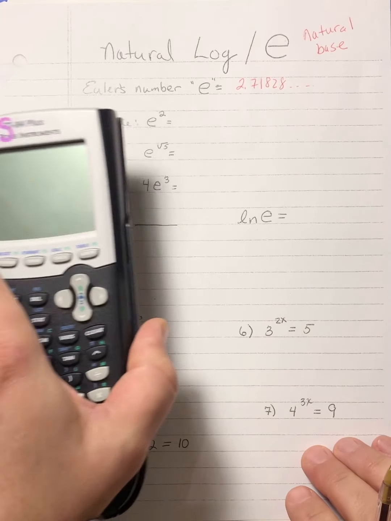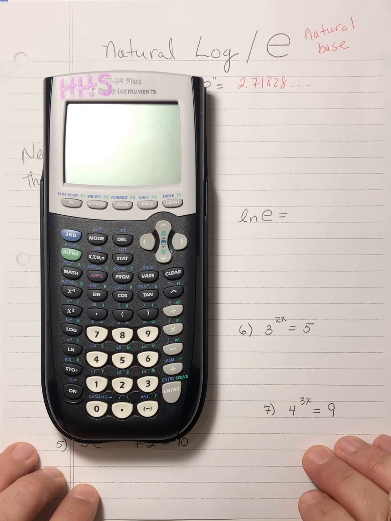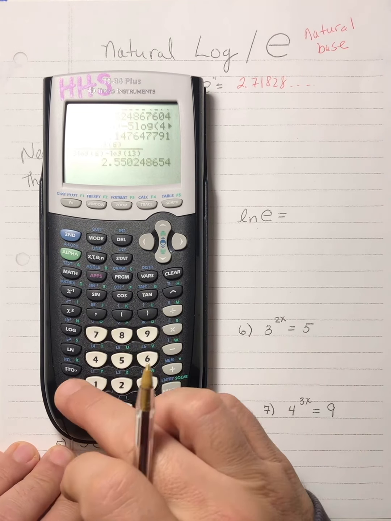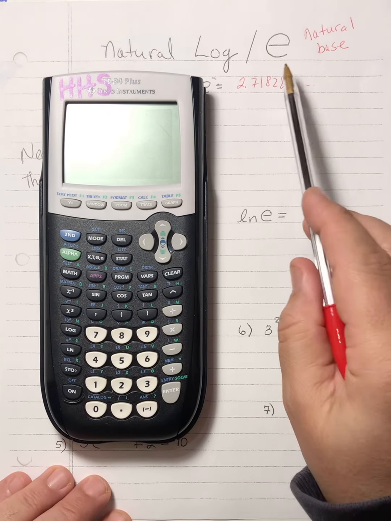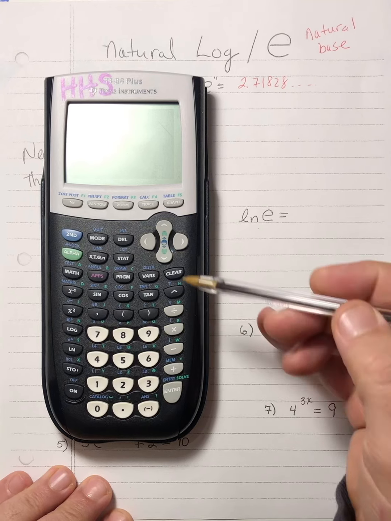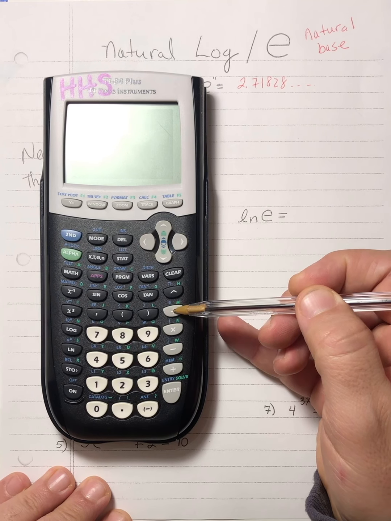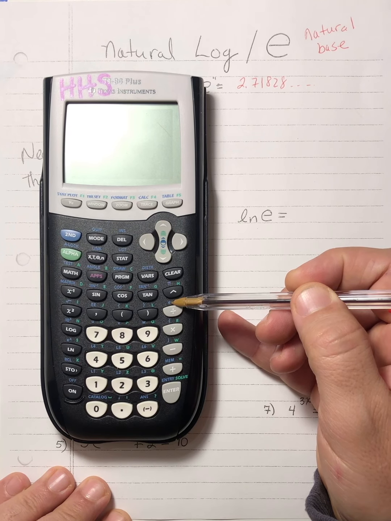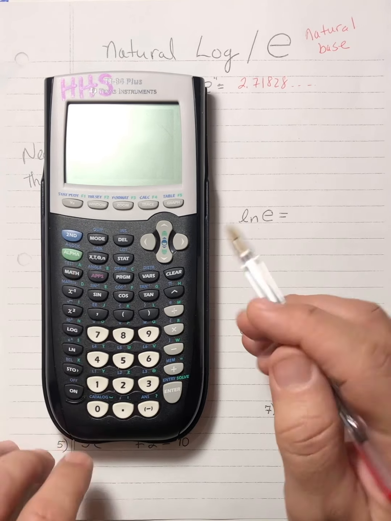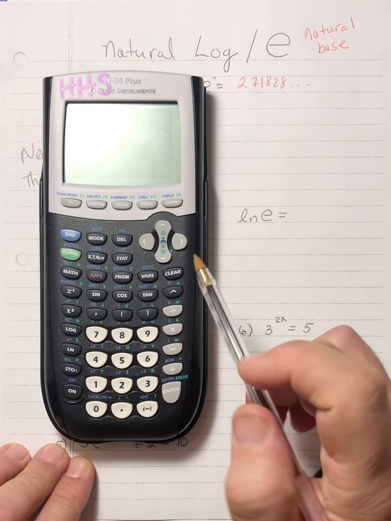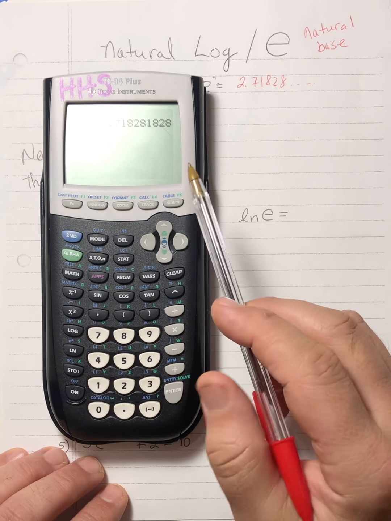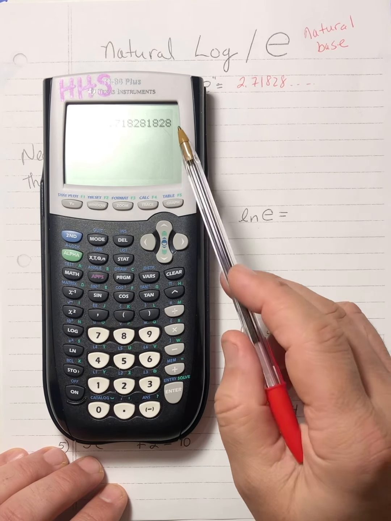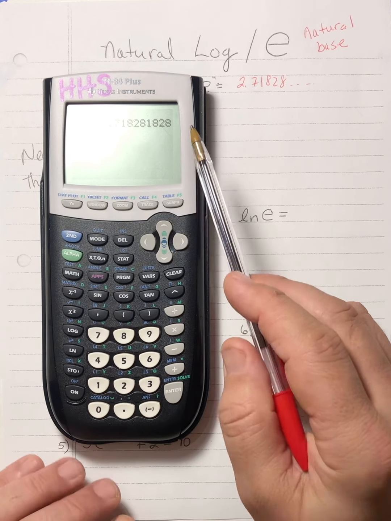So here's the graphing calculator. Clear some stuff out. There are two spots to find the e. There's e right there, right above the divide sign, a lowercase e in blue. So you can do second e, and now if you just hit enter, there's your 2.71828, blah, blah, blah. It's another irrational number like pi.